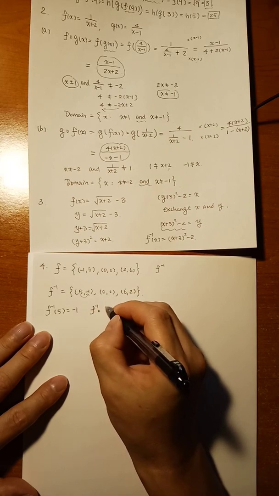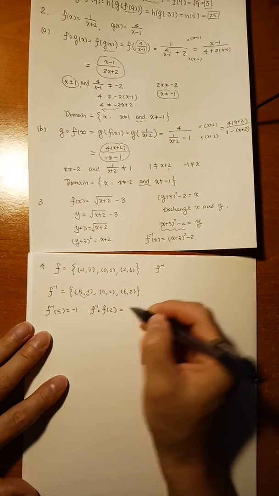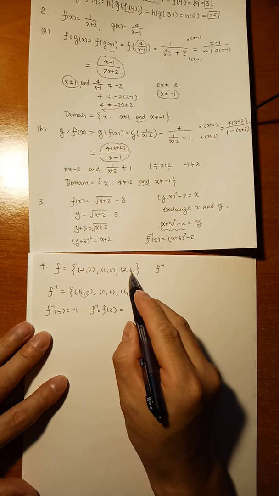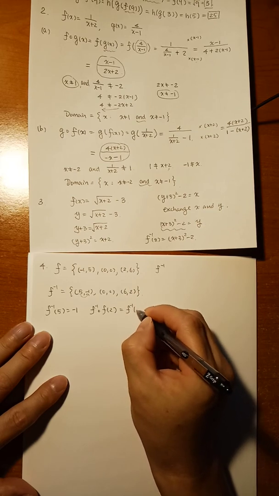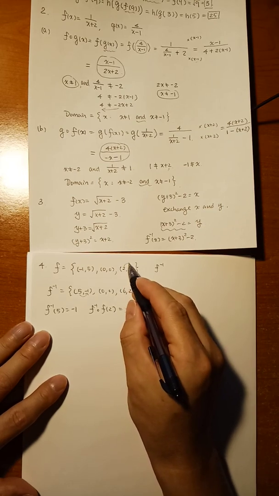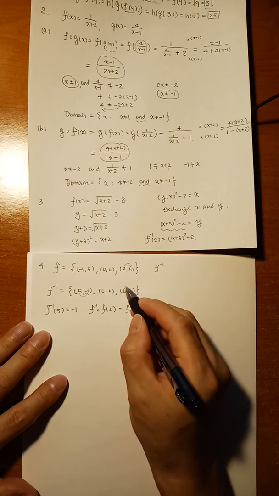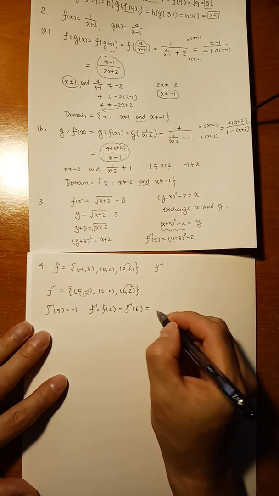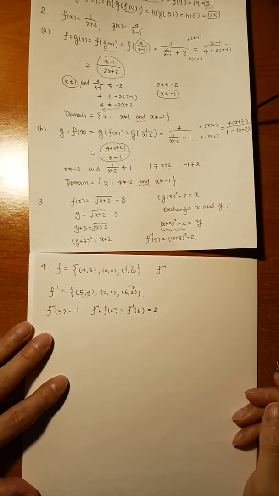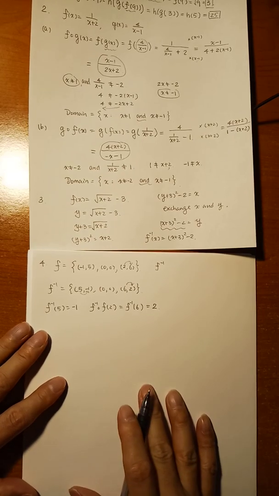f inverse composed with f of 2. You see, f of 2 is equal to 6. f maps 2 to 6. f inverse maps 6 to 2. Right? That's it.